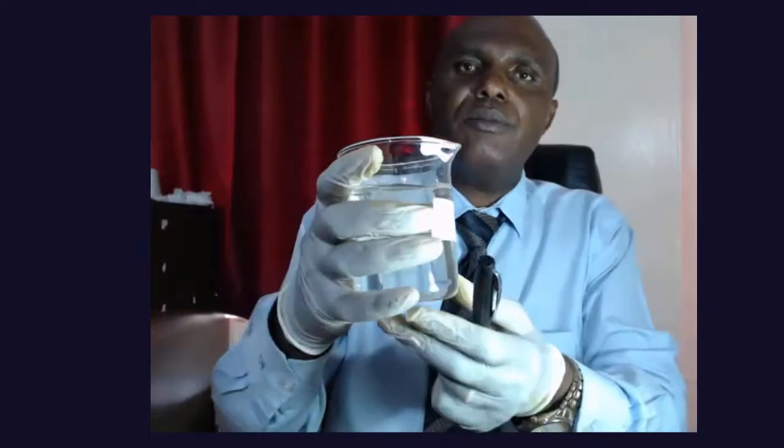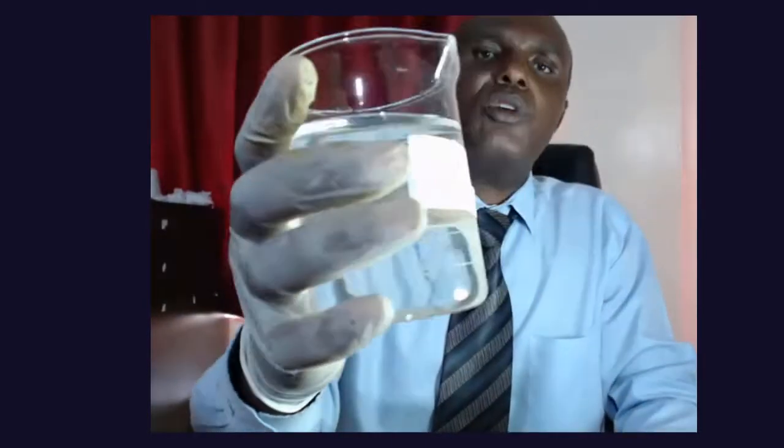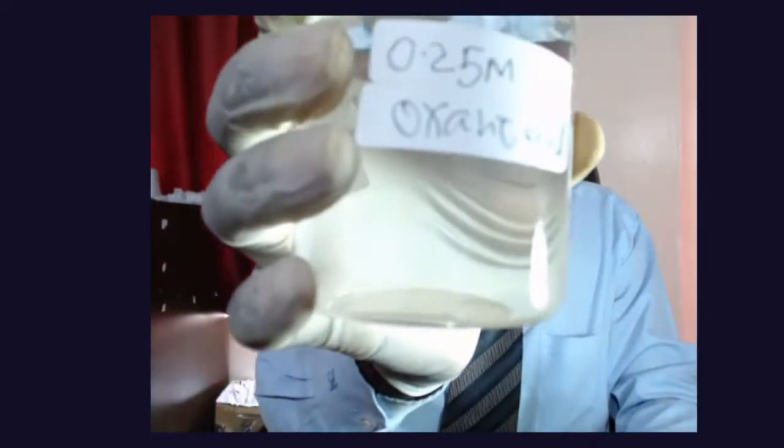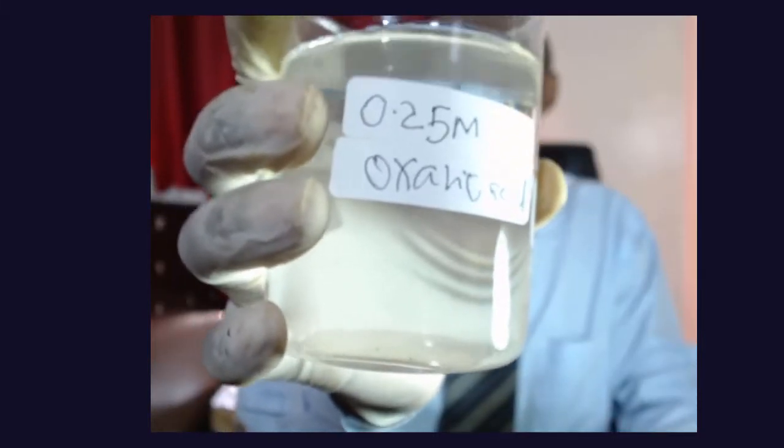we prepared a solution of oxalic acid, 0.25 M, and we have a solution of sodium hydroxide. This solution, its concentration is unknown.